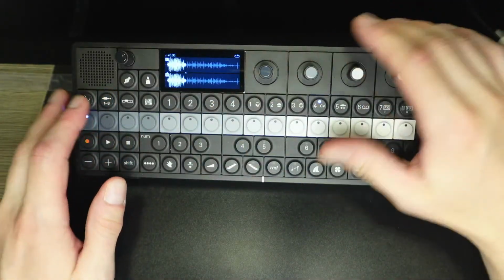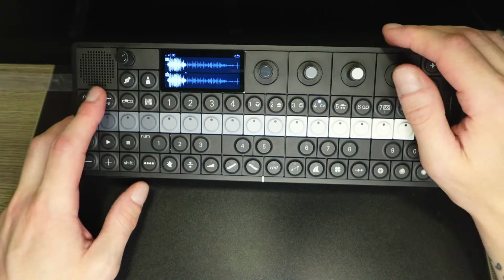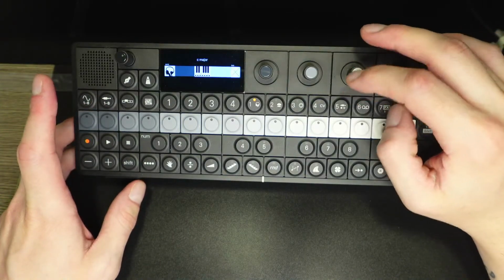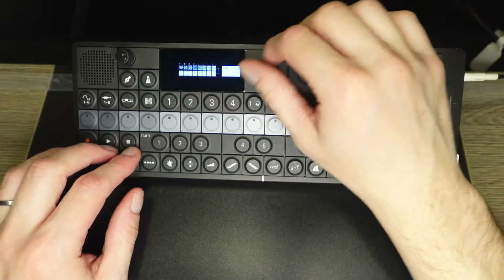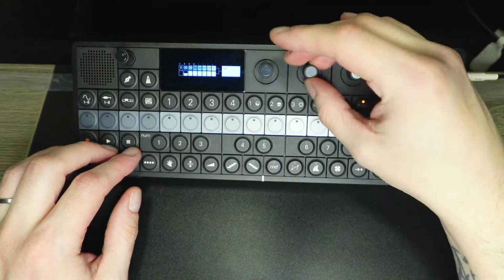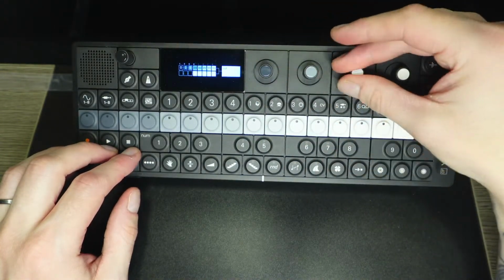Let's see what happens if we go to the tape track and do a bunch of weird stuff. First, let's open it up. Let's make it so that only that vinyl track is sending there.